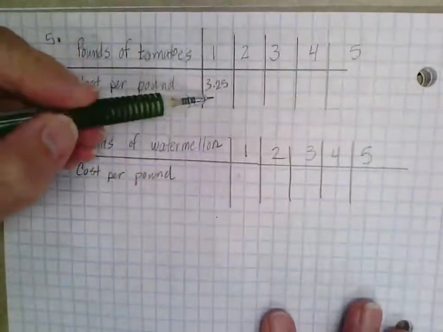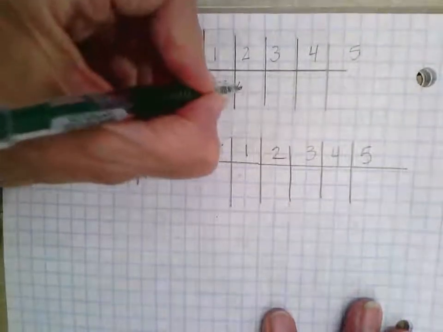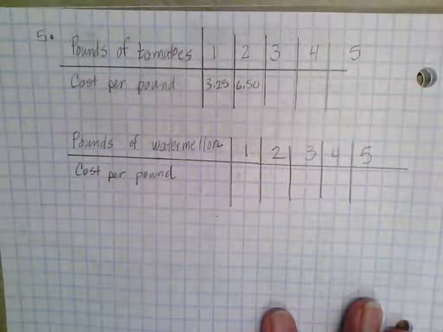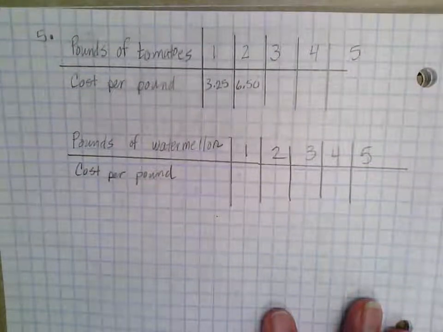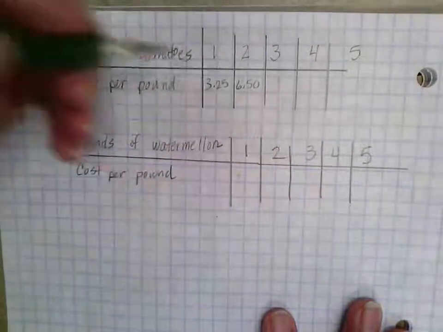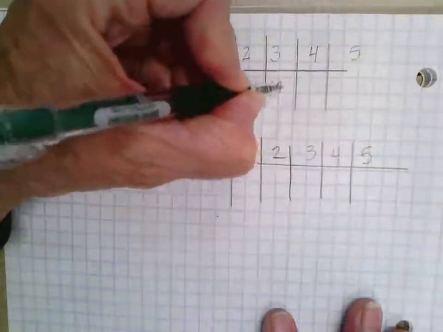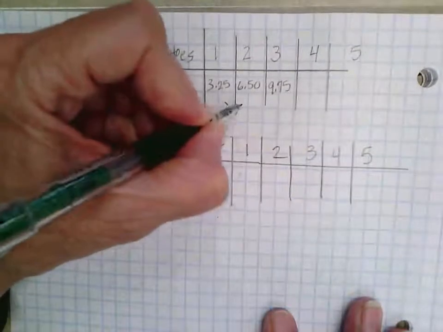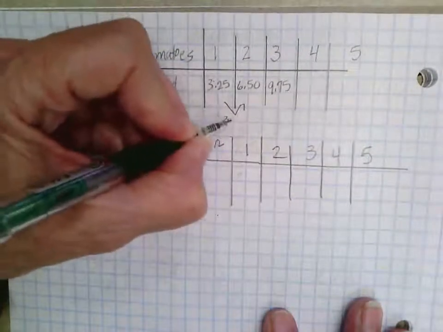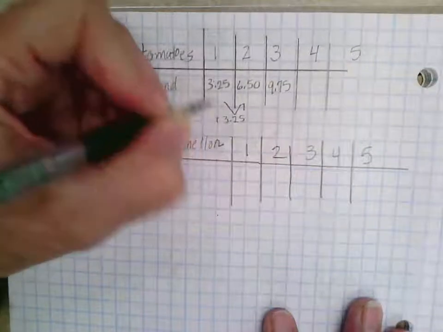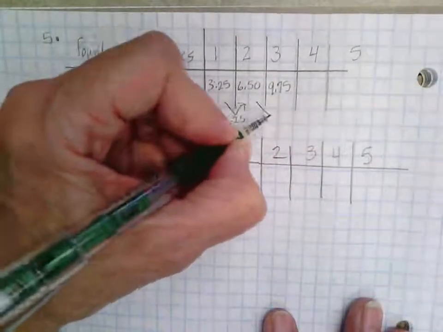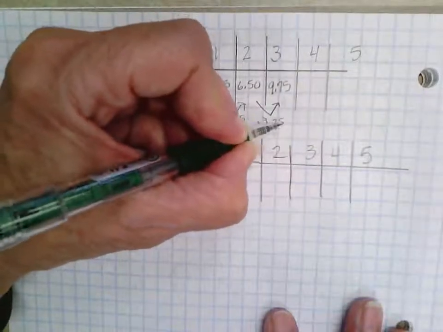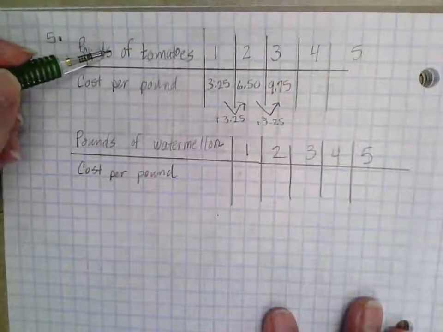So if we have 2 pounds, it would cost $6.50, and if we had 3 pounds, it would be $9.75. You can see that each time we're adding $3.25 per pound, because that's the cost per pound.